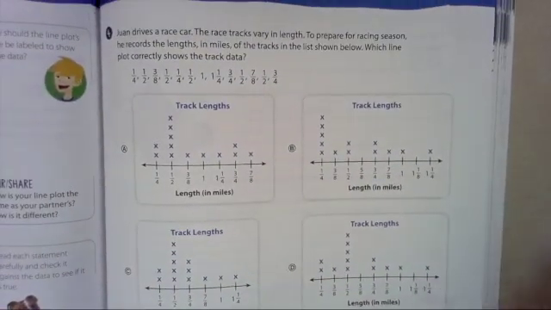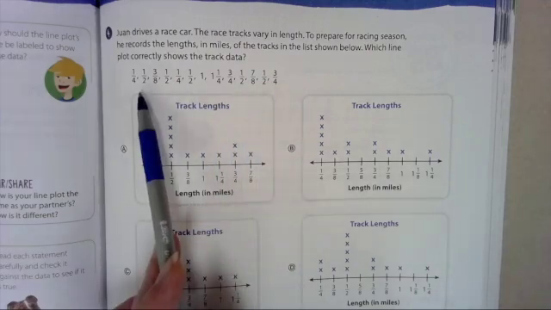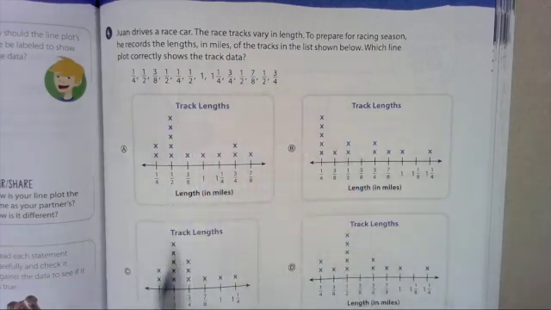Juan drives a race car. The racetracks vary in length. To prepare for racing season, he records the lengths in miles of the tracks in the list shown below. Which line plot correctly shows the track data? So instead of making our own, we're just seeing which of these line plots matches this data.